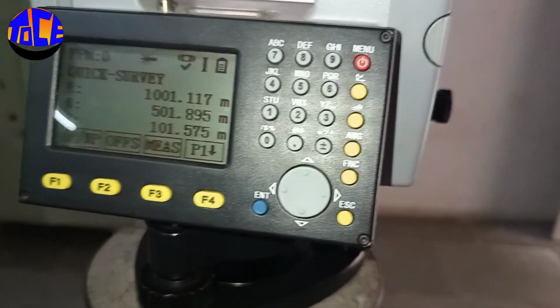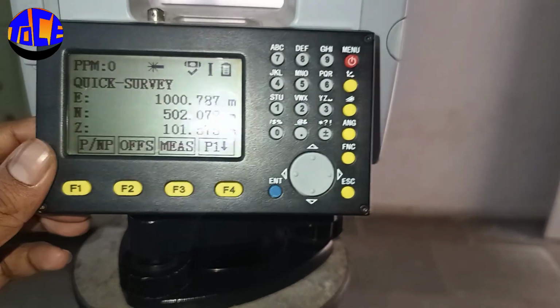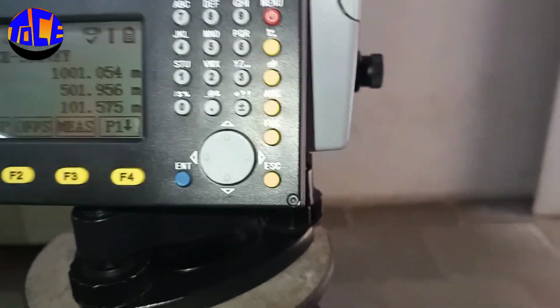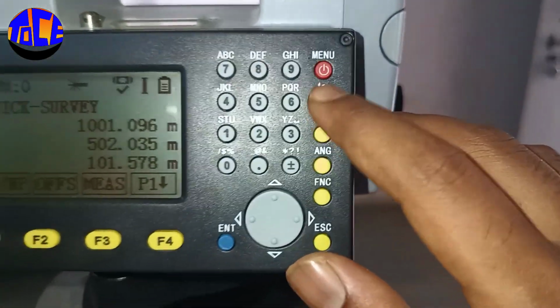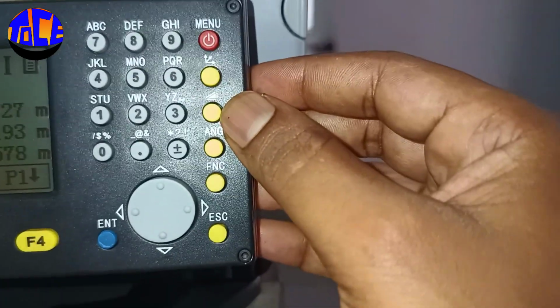So if you have the coordinates of particular points, you can search for those points. Okay, so that is what this button is used for. Now let us see what this button is dedicated for.